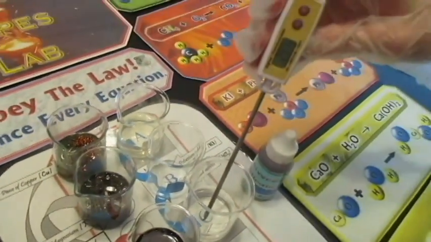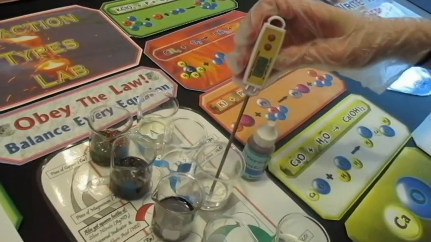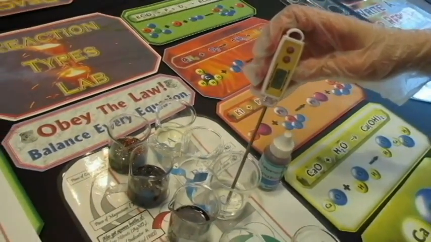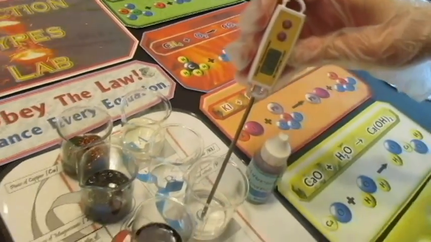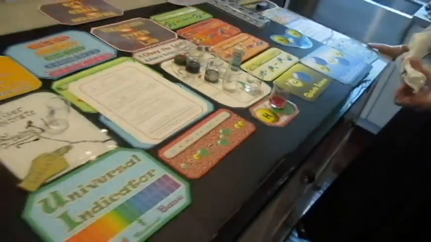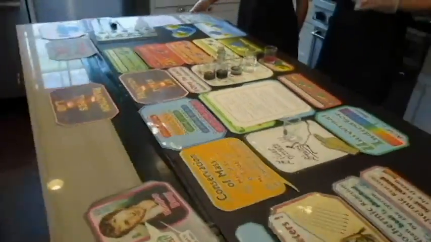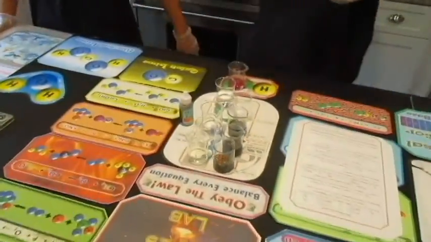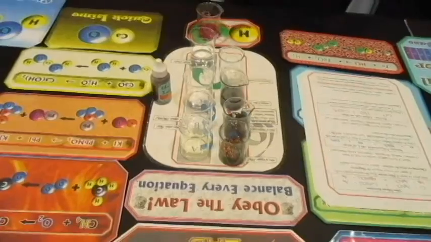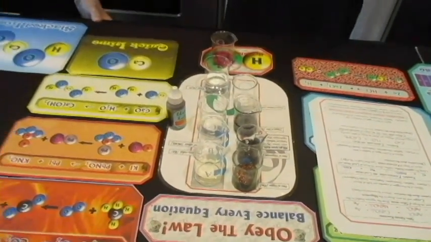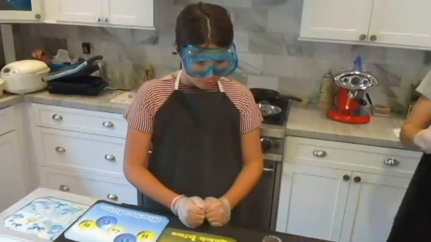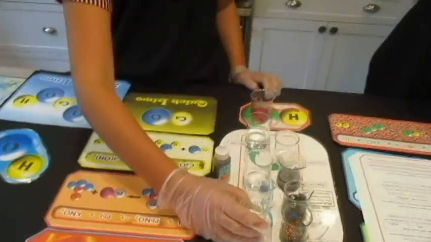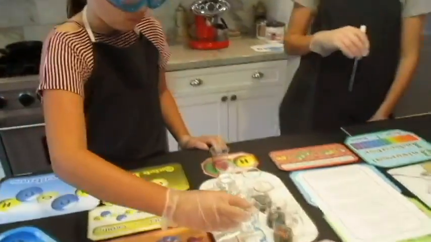Good job wiping it. And what is it? It is 24.0 Celsius. Okay. So they're pretty similar. Well, let's just say they're both around 23, 24 degrees. That's probably all we need to know. So now Lucy is going to pour beaker A into B. That's an empty beaker. Just pour it in.